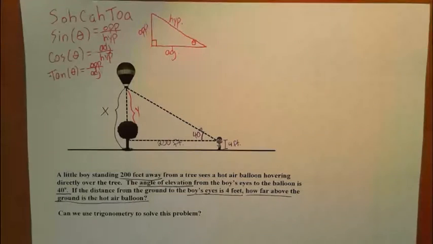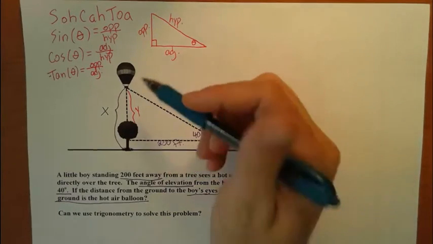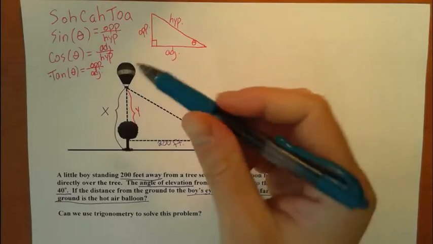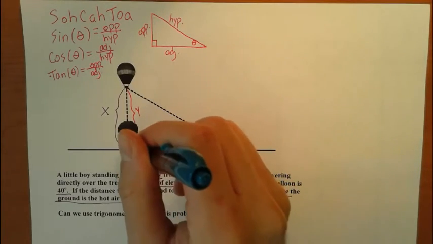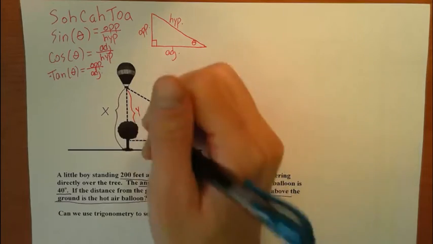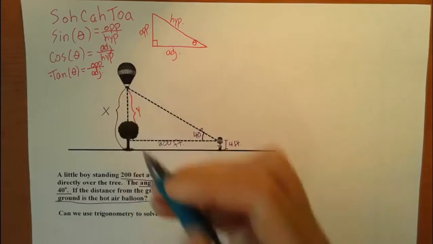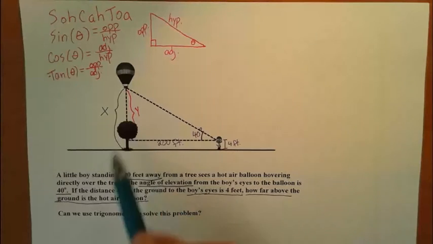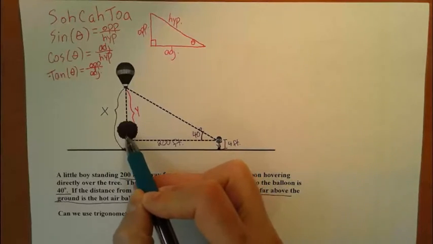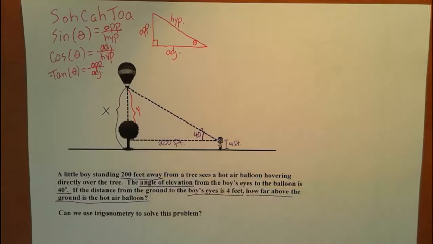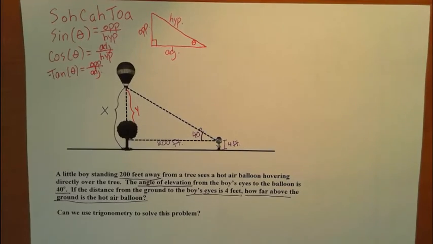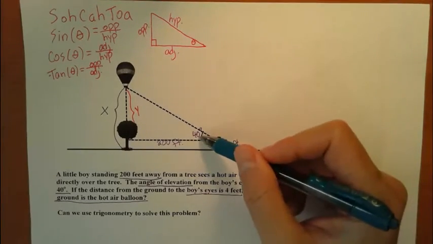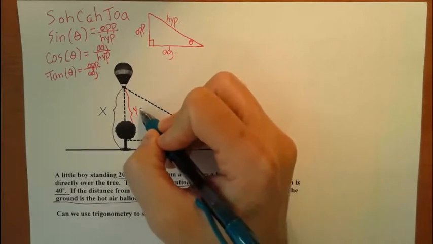So let's get into our steps. First, we want to think about why we can use trigonometry. We need to have a right triangle. So we can assume that this hot air balloon is straight above the ground and making a 90-degree angle with the boy looking straight ahead at the tree. So this angle right here, you can't really see it, but it is 90 degrees. So we can definitely use our trigonometry. To work through our steps, we're going to be looking at our 40-degree angle. The unknown right here, this y, is the opposite side.